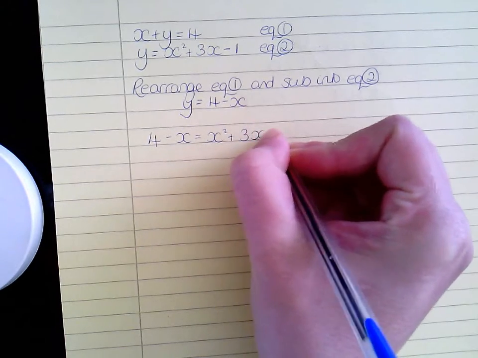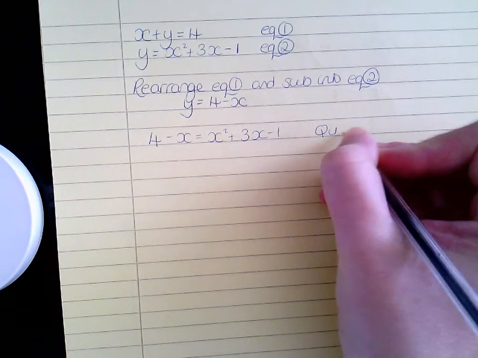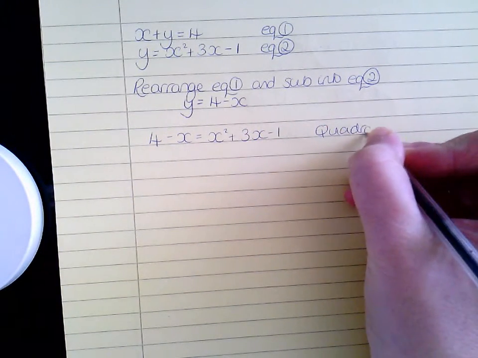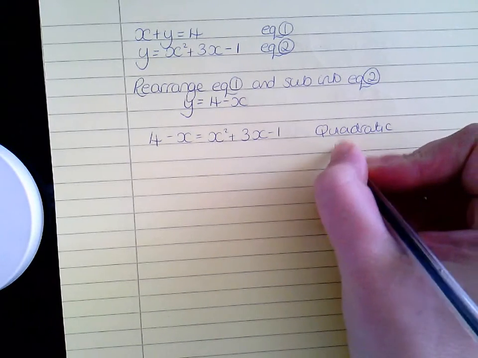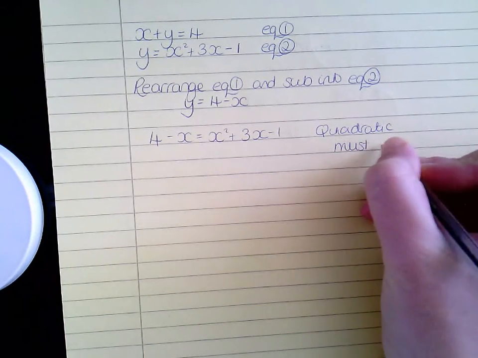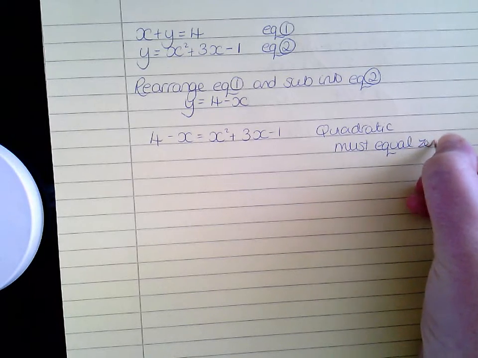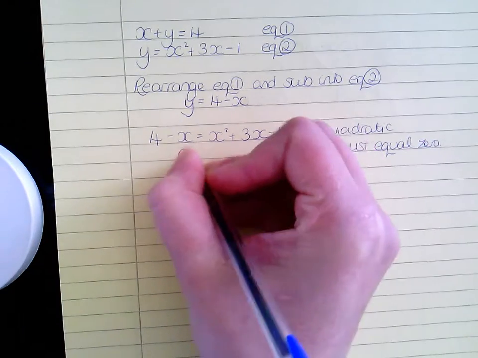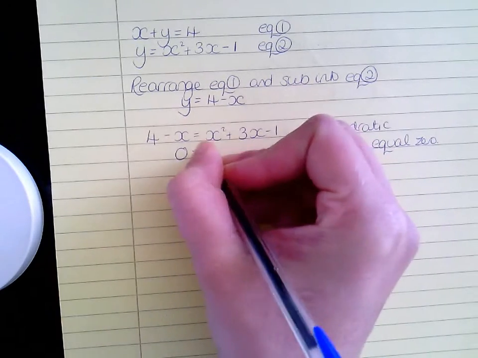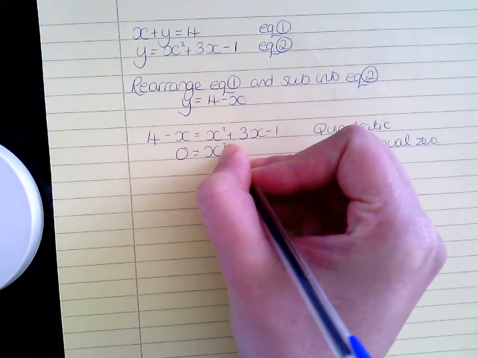Now, this is a quadratic. And if you remember, for a quadratic, to solve it, it must equal 0. So, I like my x squared to be positive, so I'm going to take everything over to the other side.